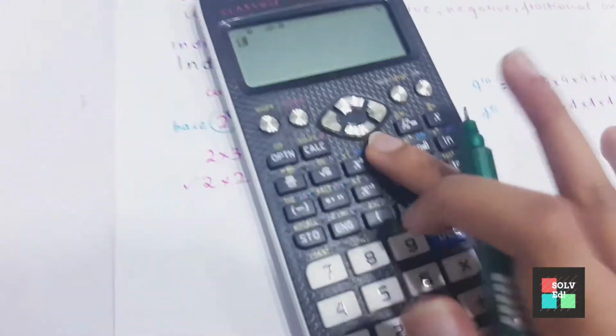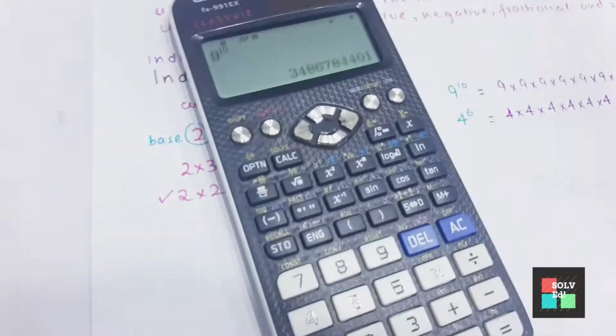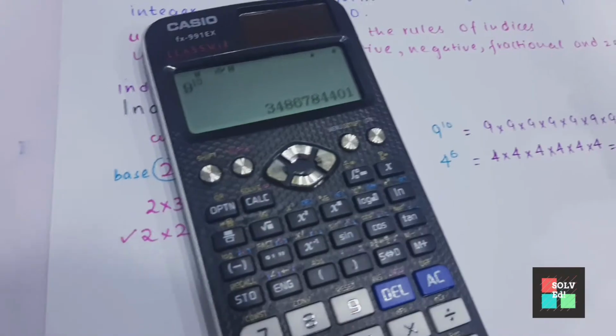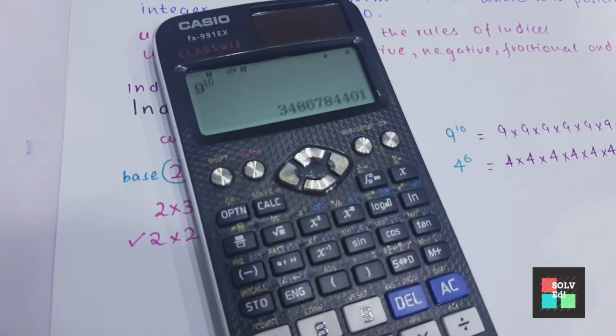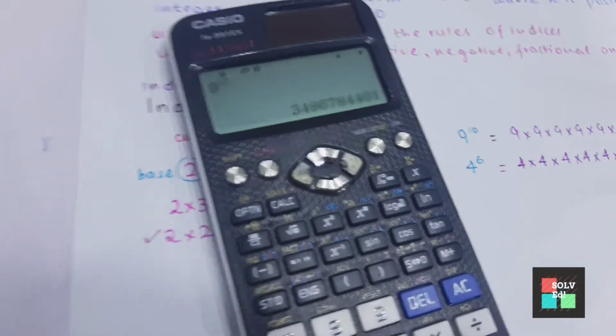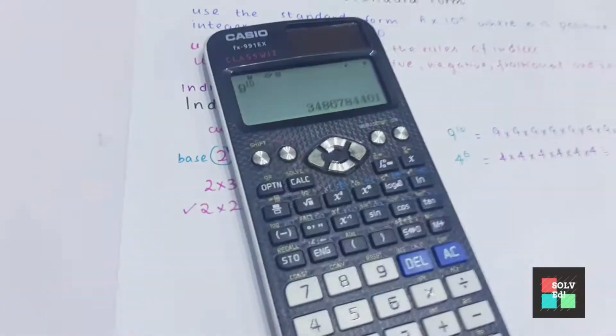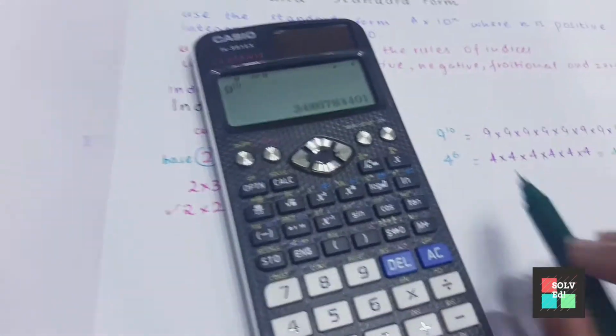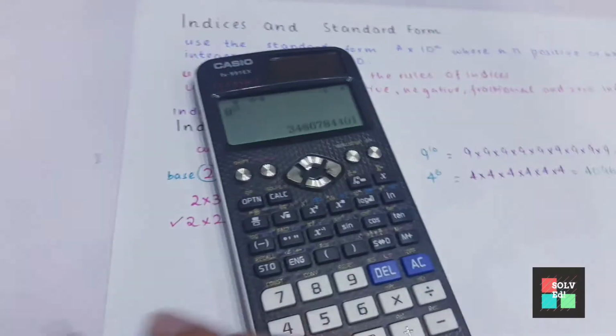And 9 to the power of 10 is 34867844401. Now that was a big one, and it would be tedious to solve it manually and in a row.